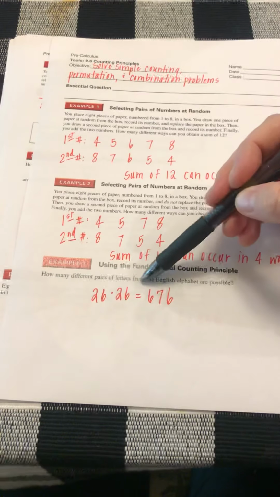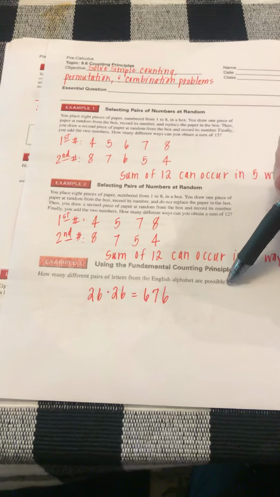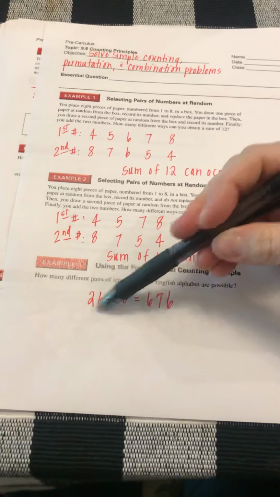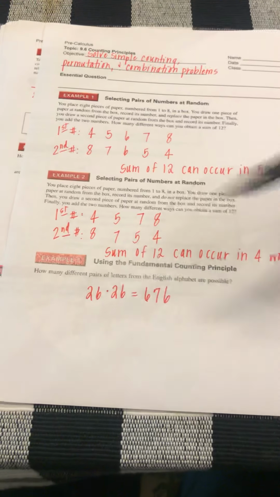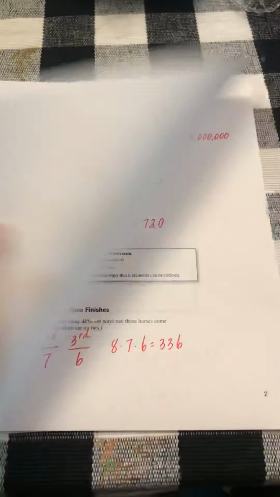How many different pairs of letters from the English alphabet are possible? Okay, a pair is 2. There are 26 letters in the alphabet, so 26 times 26 is 676.